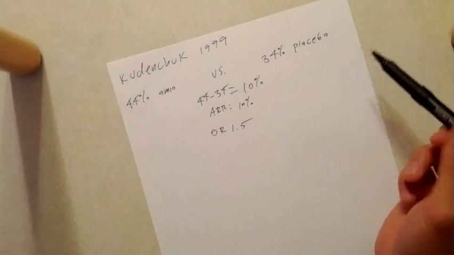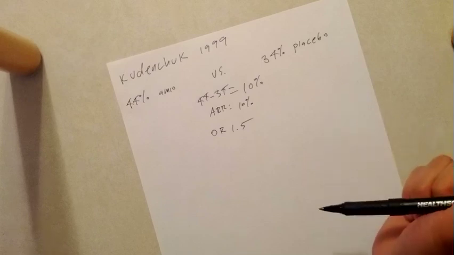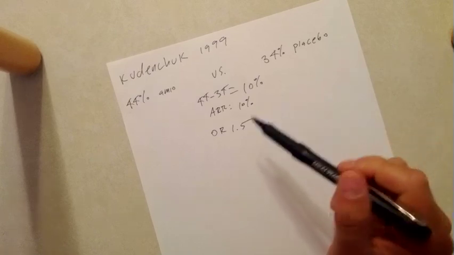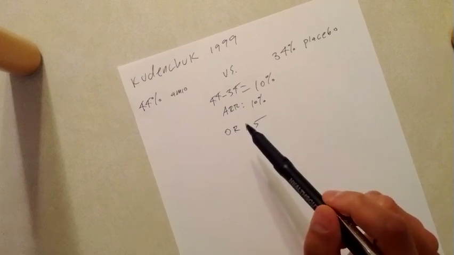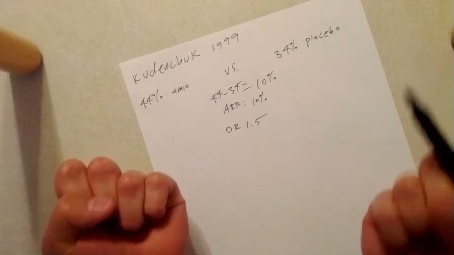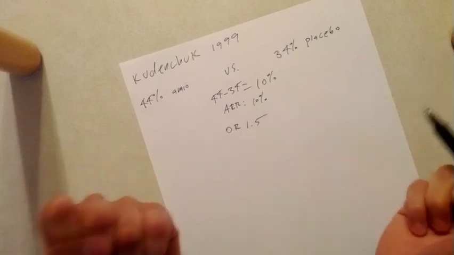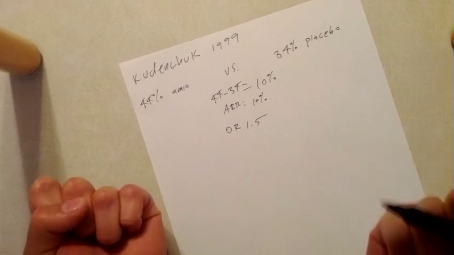So how do you actually get it? You've got to convert from percentages into odds. And this is not easy. So odds are expressed as the people we're interested in versus the people we are not interested in. But percentages are expressed as the people we're interested in out of the total.